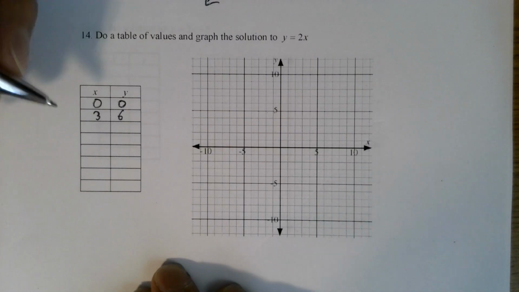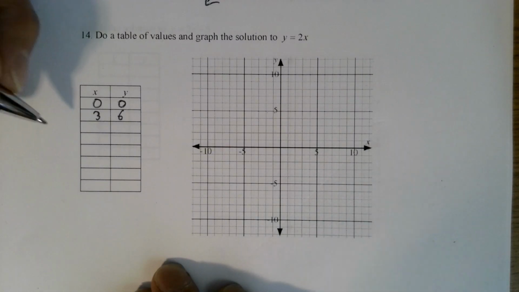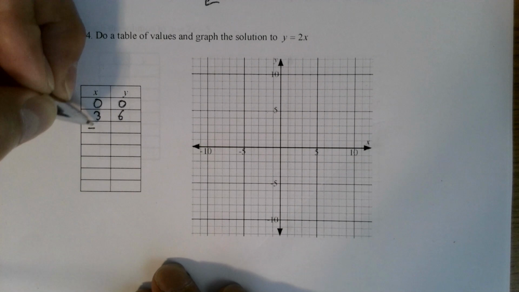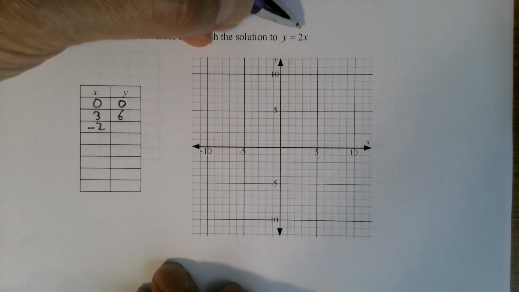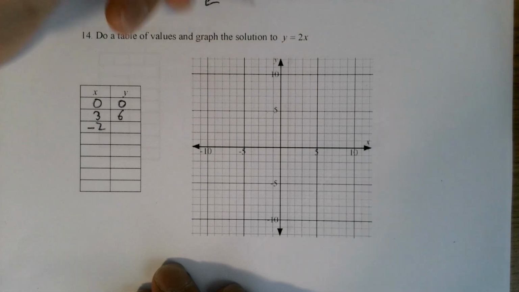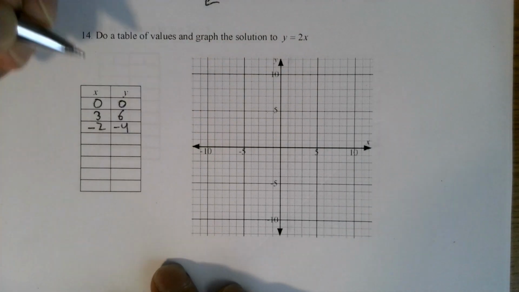And now we don't want x to equal 6. We don't want a pattern. So let's go negative 2 again. 2 times negative 2, the right side would be negative 4, so we need the left side to also equal negative 4 for the equation to be true.